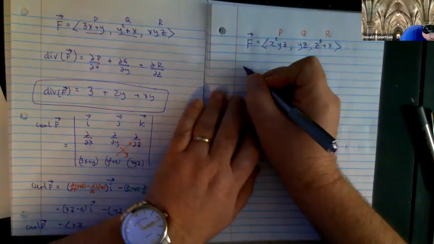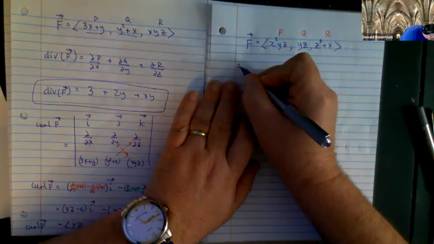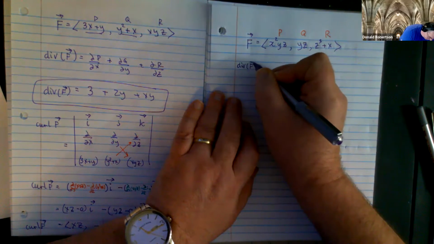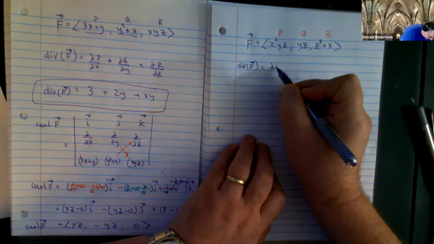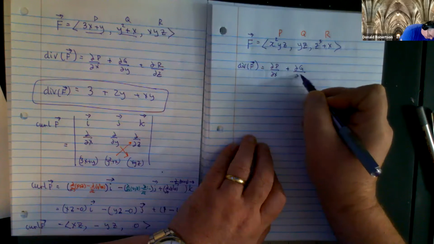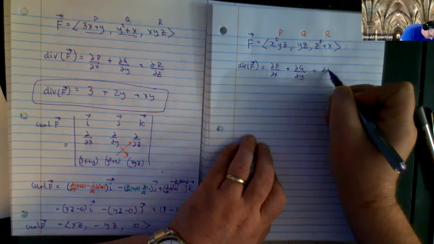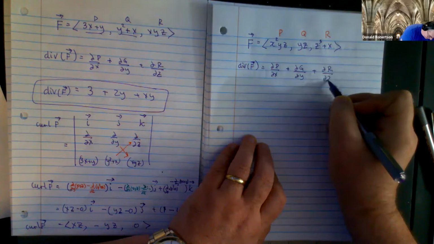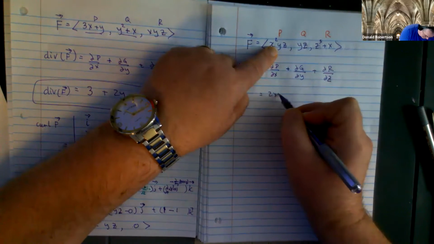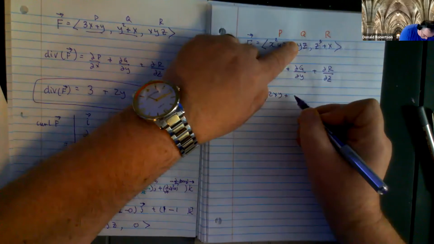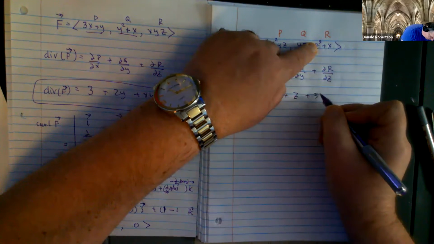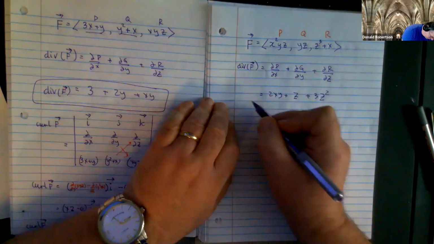Going to find the divergence of F first. So that's the partial derivative of P with respect to x, plus the partial derivative of Q with respect to y, plus the partial derivative of R with respect to z. If you do this with x, you get 2xy. If you do this with y, you get z. If you do this with z, you get 3z squared, and you are pretty much finished.